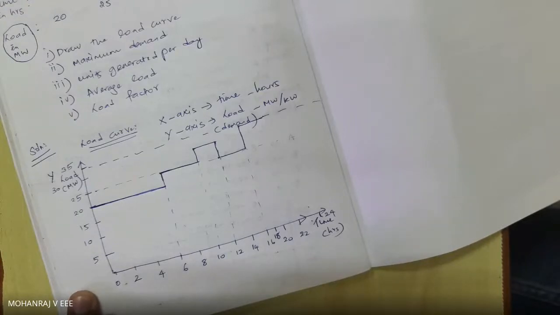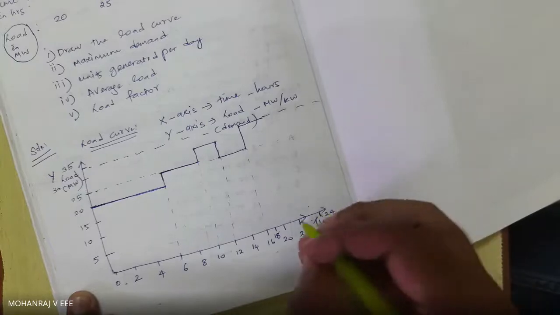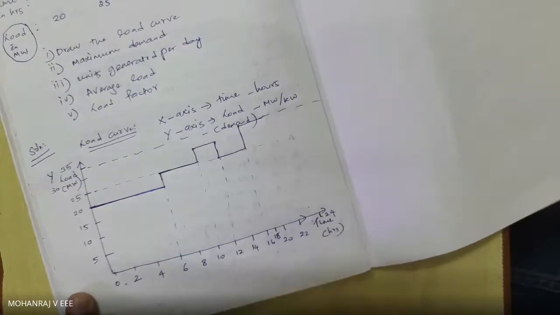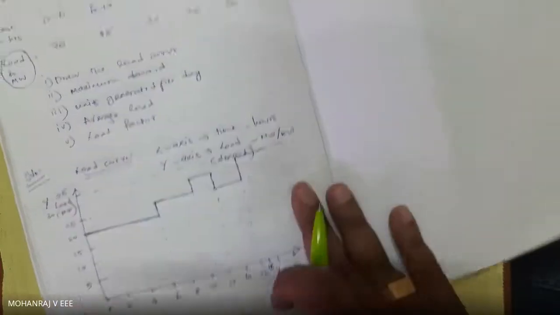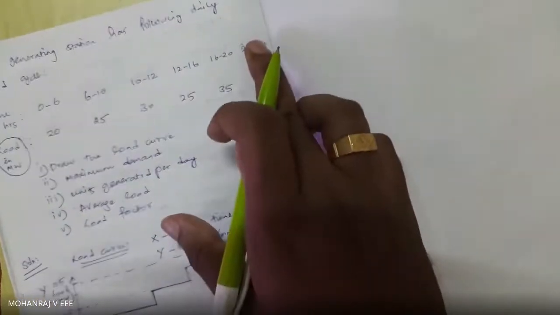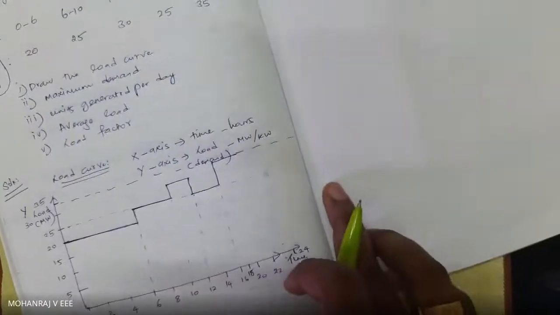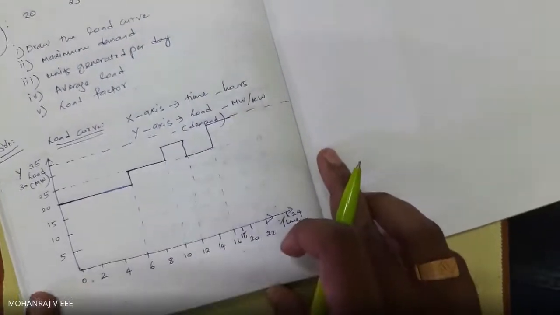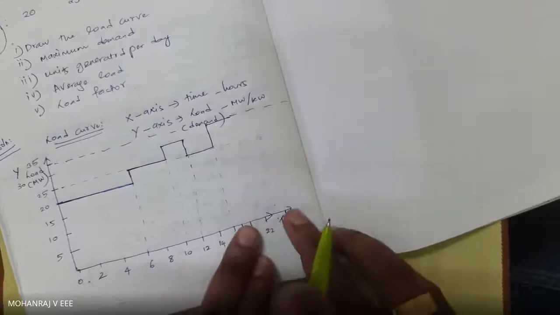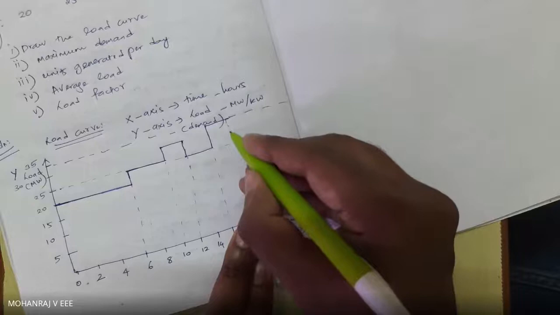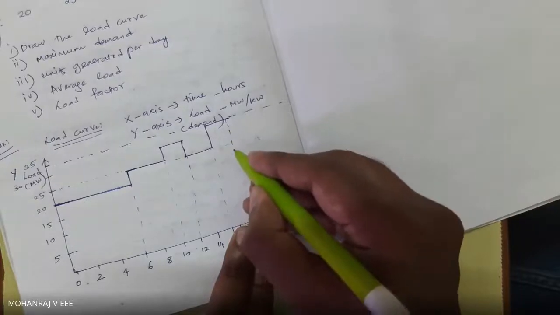Then from 20 to 24, it is 20. It is given in the question. So I have my 20 here, I have my 24 here.